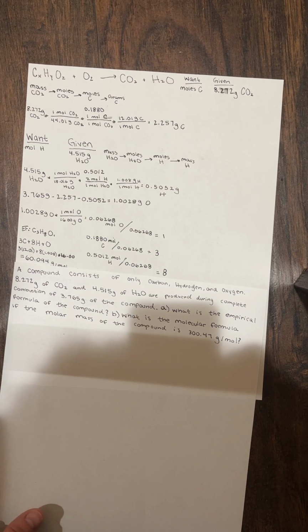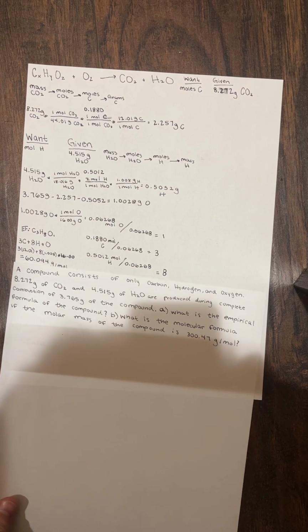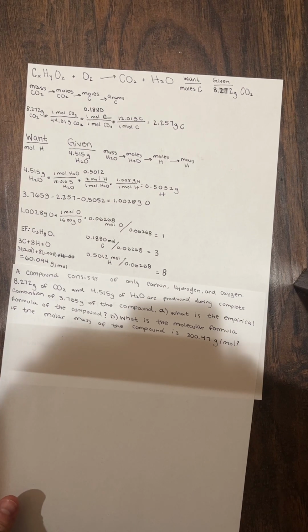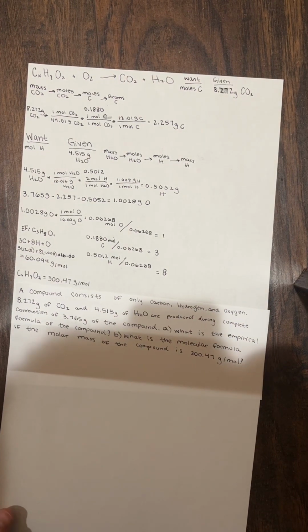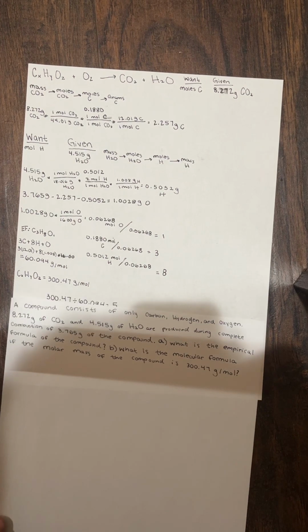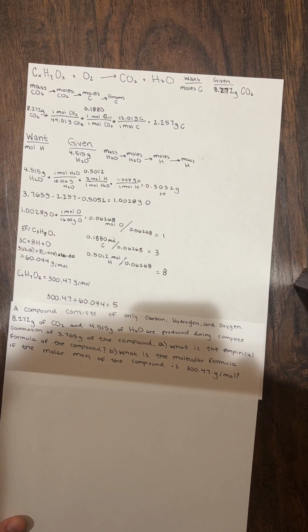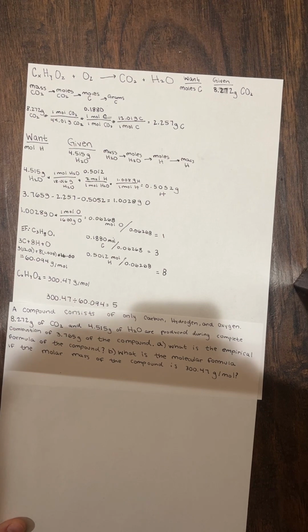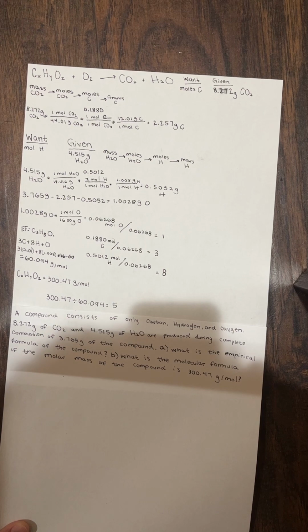And this is to go on and find the molecular formula as well. You want to go ahead and find the compound mass of that C3H8O. And that is going to be 60.094 grams per mole. And you're going to find the molecular formula by using your empirical formula. So therefore, you have your total weight, and then you are going to divide that total weight of the compound, that 300.47, by that 60.094, which is going to give you exactly 5.